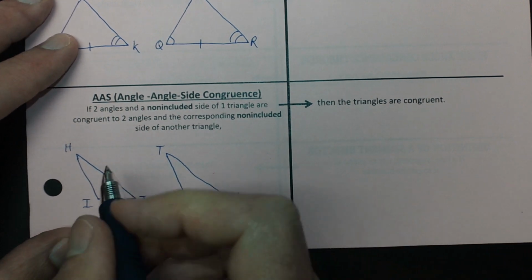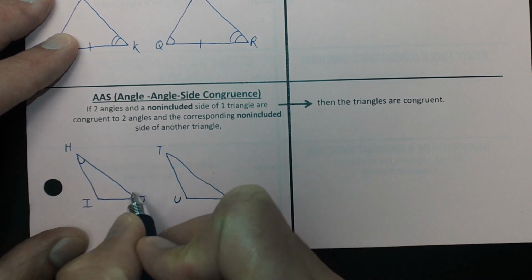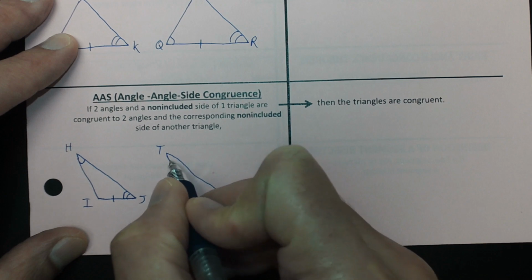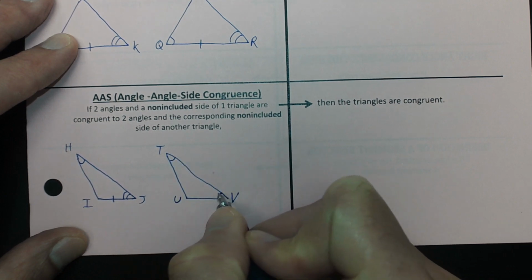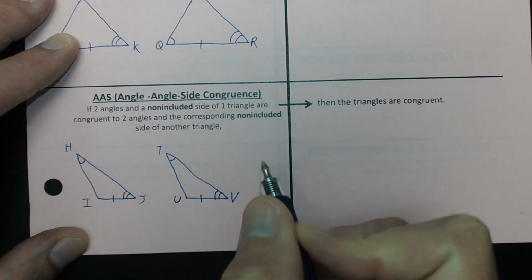So that means going in one direction, I need an angle, a second angle, and a side. So going with the other triangle, I have all in one direction, angle, angle, side.